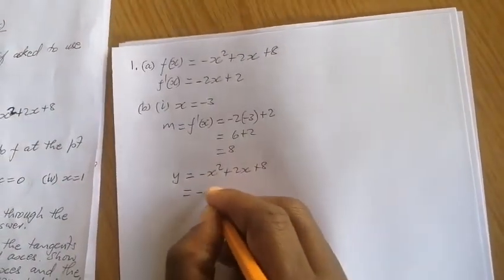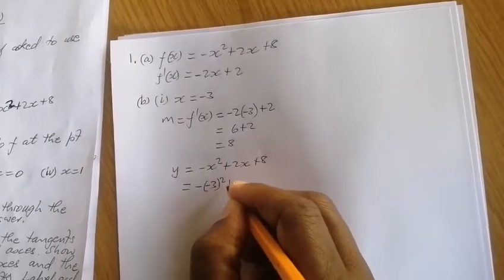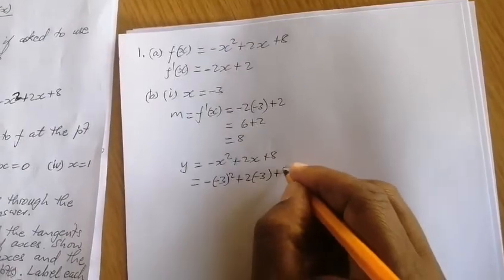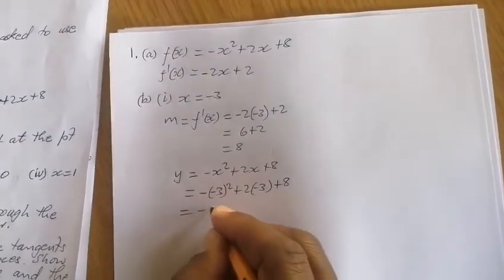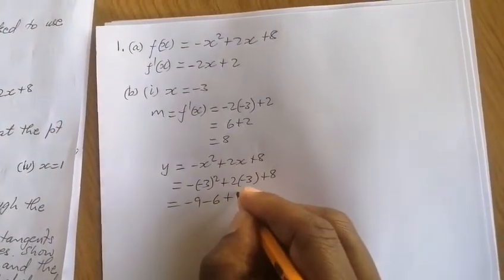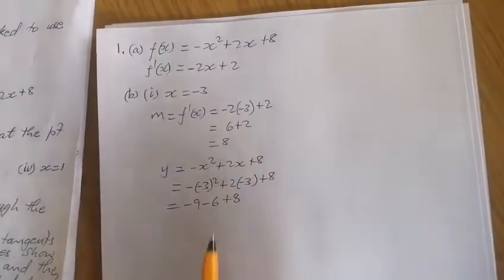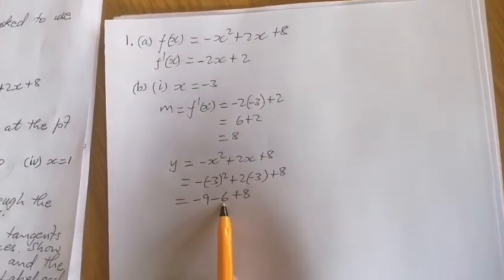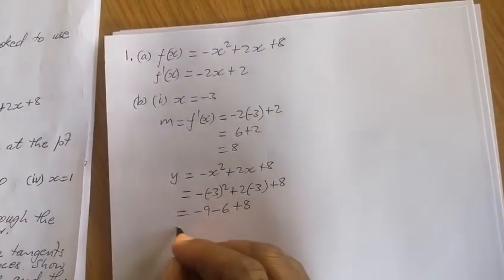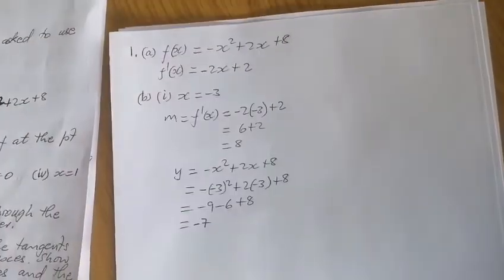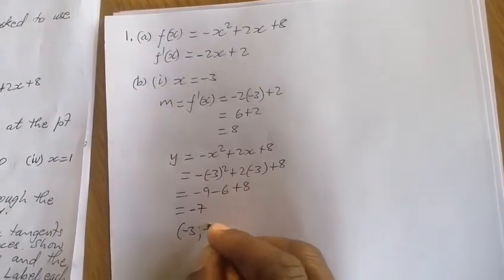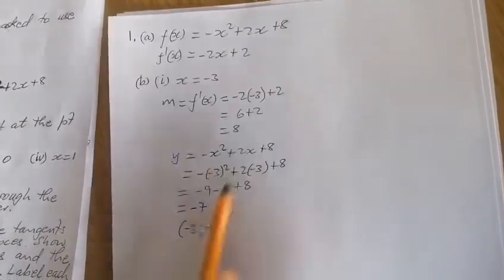So this will give us minus 3 squared plus 2 times minus 3, then plus 8, which gives us minus 9 minus 6 plus 8. Now if we add this and this, we get minus 15. Minus 15 plus 8, that's minus 7. So when x is minus 3, y is minus 7.